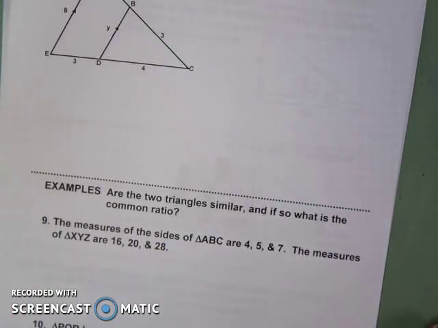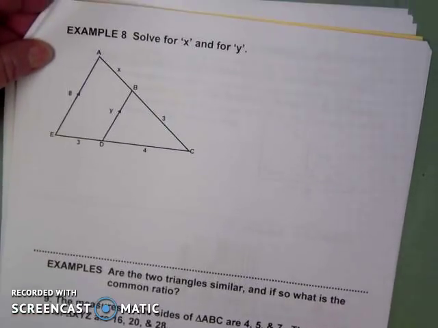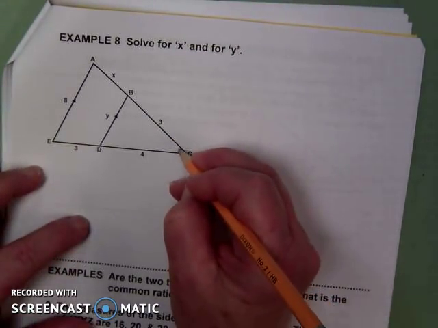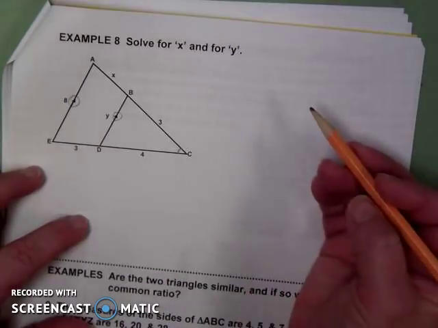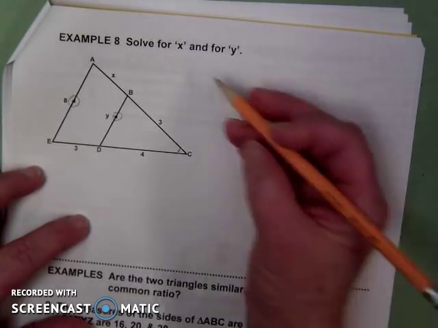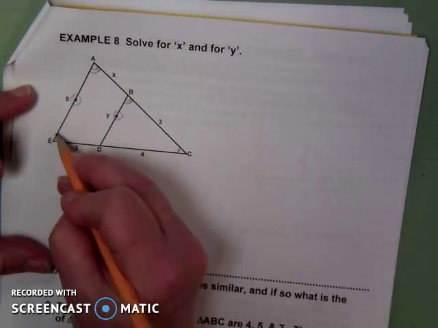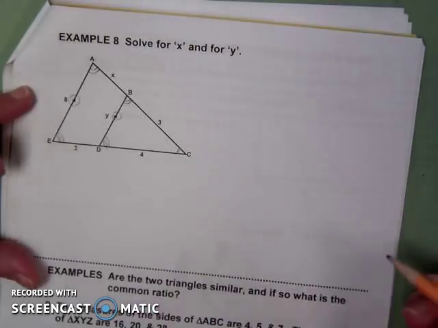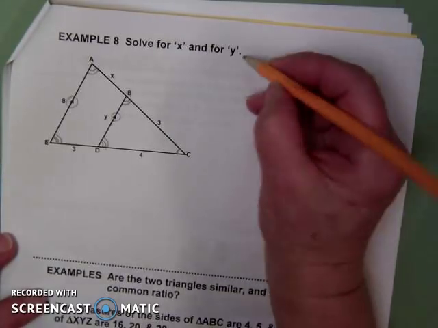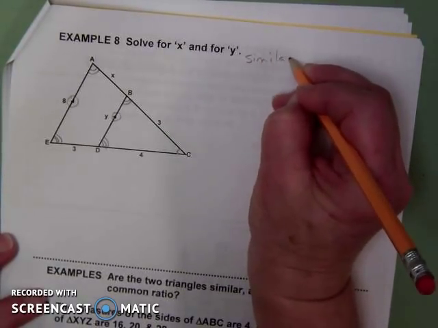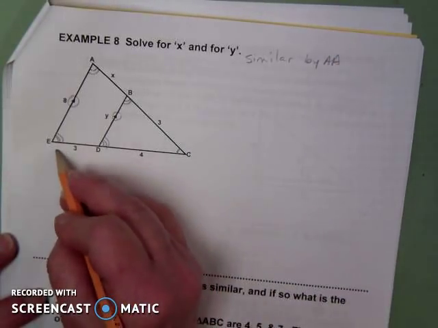Turn the page, solve for x and y. First we have to know for sure that they are similar. We have this common angle between the small triangle and the large triangle. These two lines are parallel. So I don't have alternate interior angles, but I have corresponding angles. So these two are going to be corresponding, and then these two will be corresponding. So we know that they are similar by AA. Let's add up our long length.